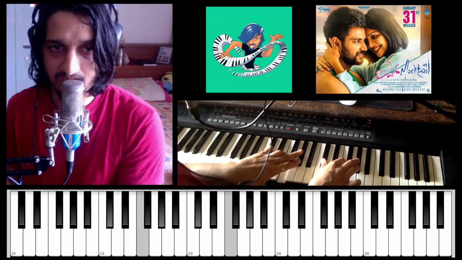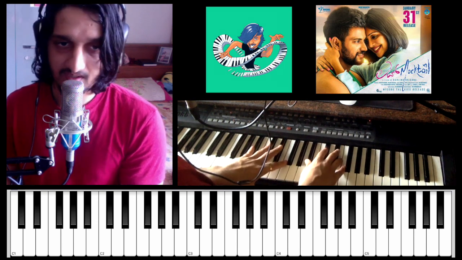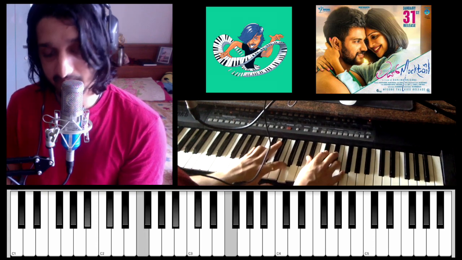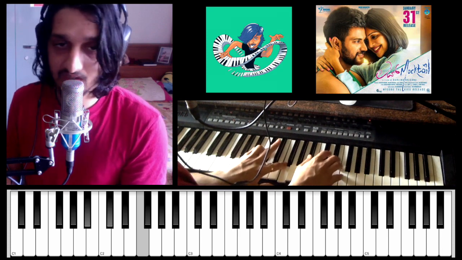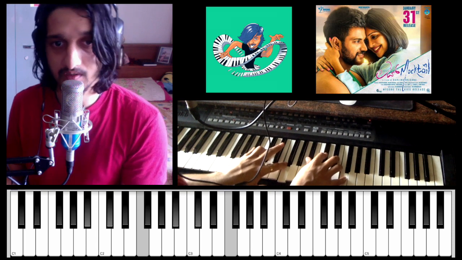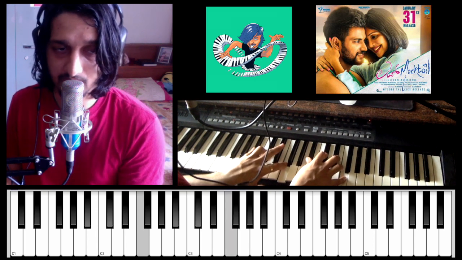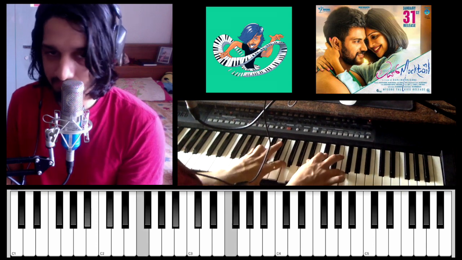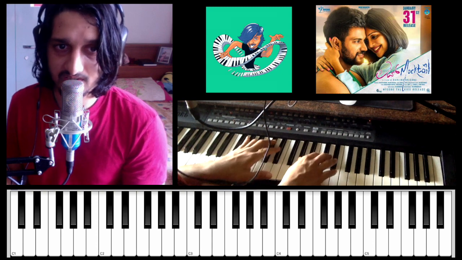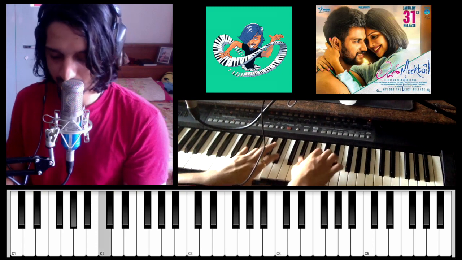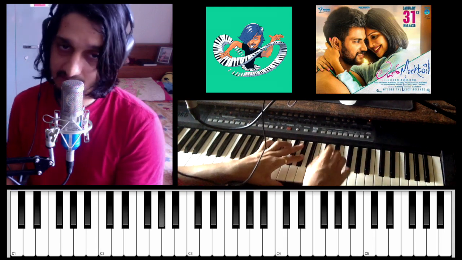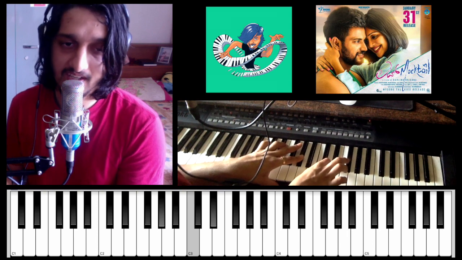Then the next chord is the B flat minor. So this is a B flat, a C sharp, and an F, or an A sharp, C sharp, and an F. Anything you want to consider it as. So that's the B flat minor. And then the third chord, which is used a lot, is the A flat major. So A flat major chord, which is the G sharp, the C, and the D sharp.